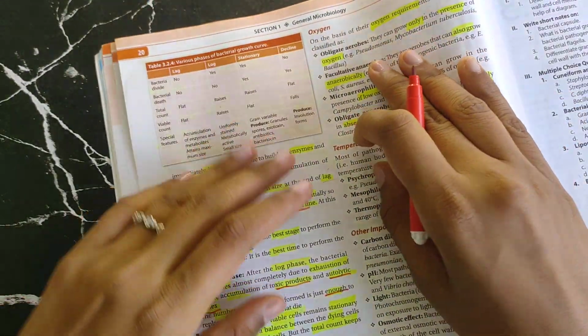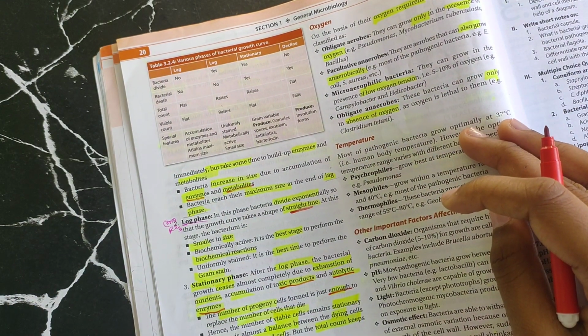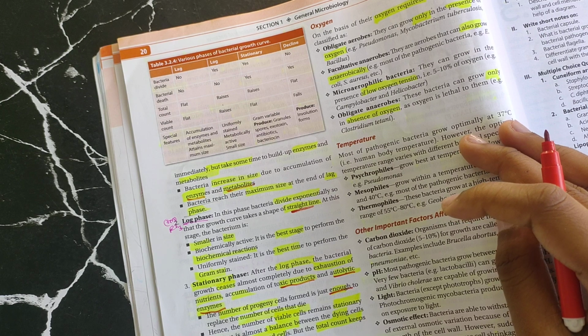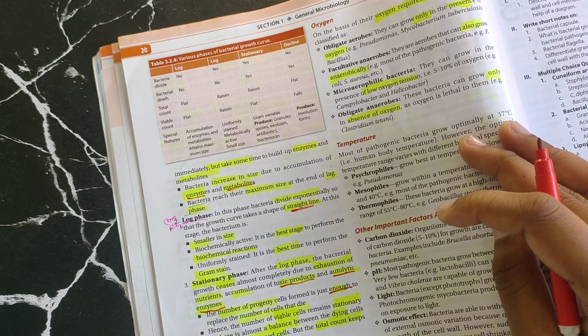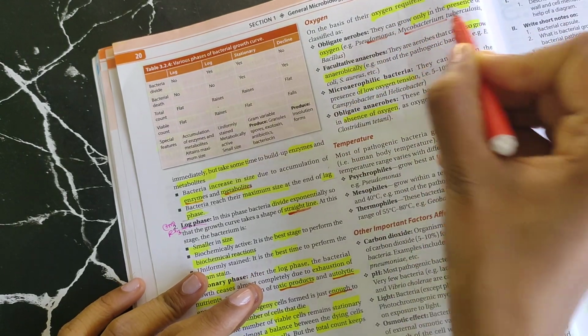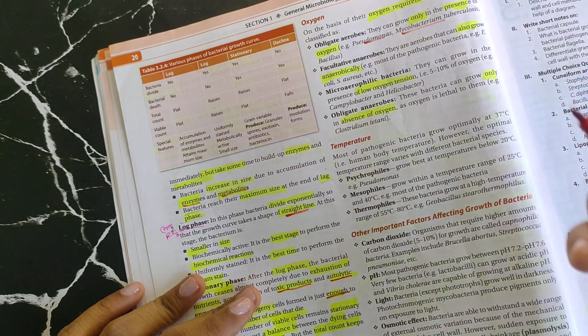the oxygen requirement for the bacteria. There are so many types of bacteria. Obligate aerobes, obligate means compulsory, they require oxygen. Only they grow in the presence of oxygen. Example, Pseudomonas and Mycobacterium. You can remember any two examples.